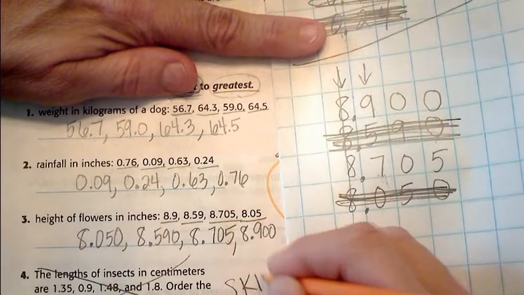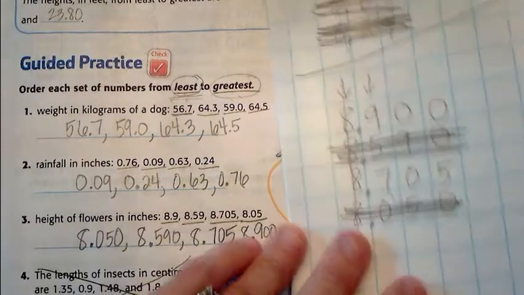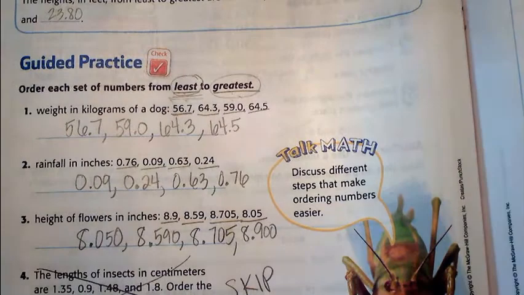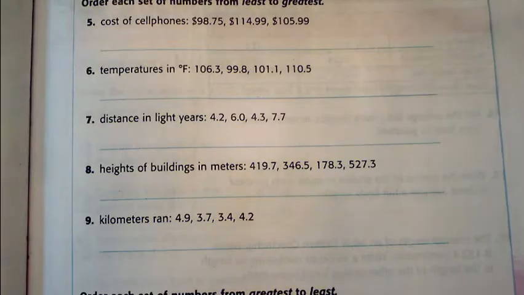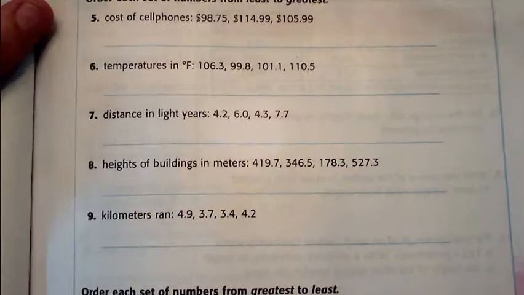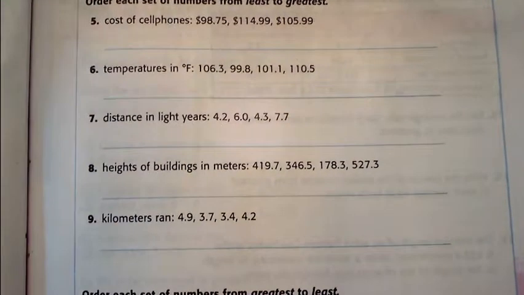I'm going to have you guys skip number 4. It's a freebie. You all got it. We're skipping number 4. And then I am going to have you go to the independent practice page. These particular problems take a lot of time and a lot of work, so we're just going to do a few of them to practice.